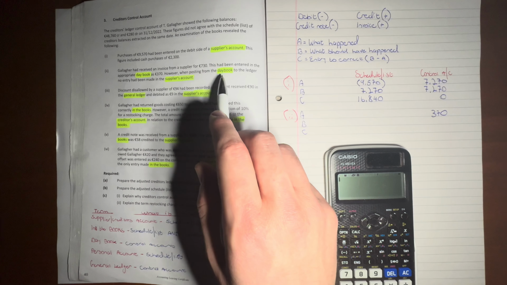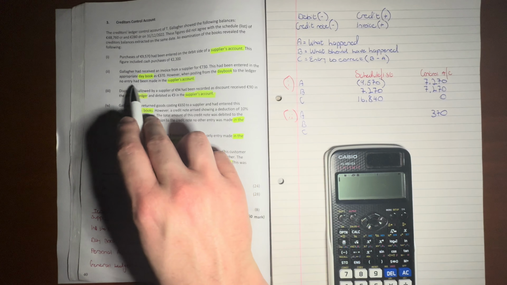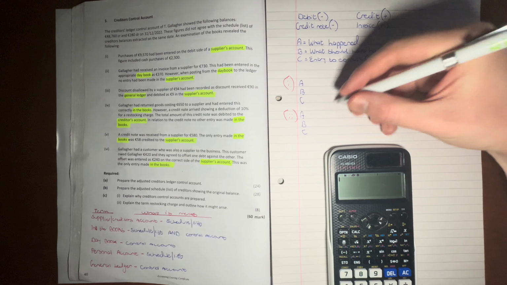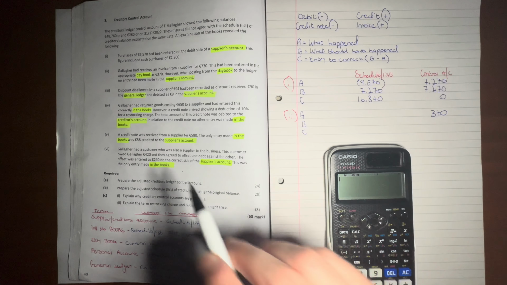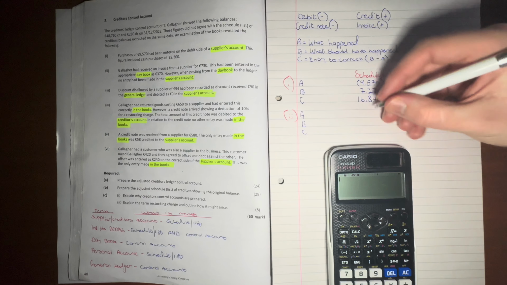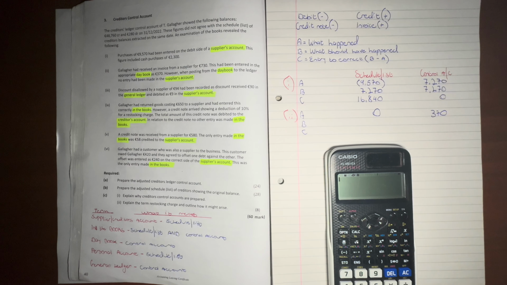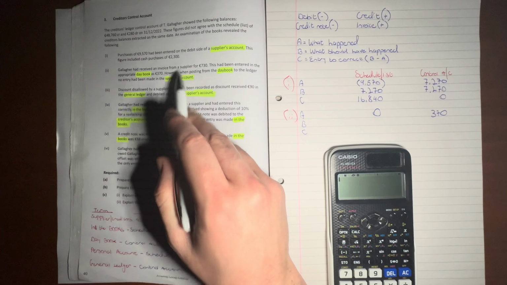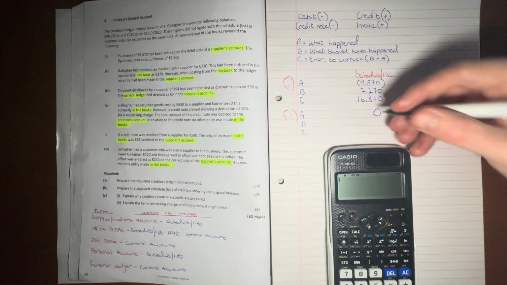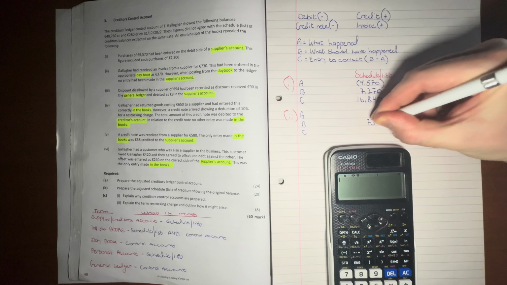However, when posting from the day book to the ledger, no entry had been made in the supplier's account. So no entry made in the supplier's account means, if we check again, the schedule of creditors, there is no entry made there. So that's 0. Okay, what should have happened? An invoice for 730 should have been credited. So that's for both cases.